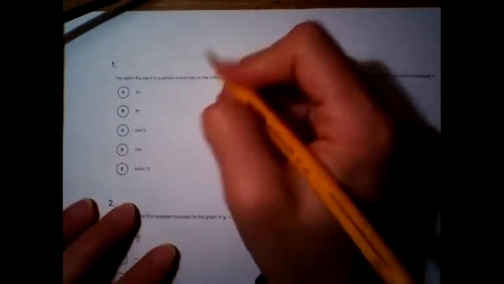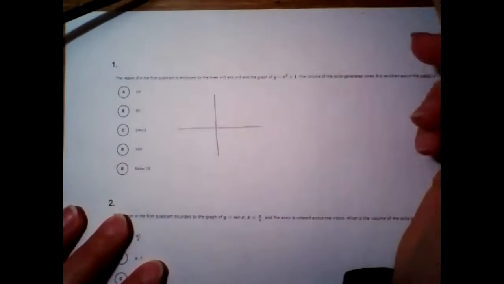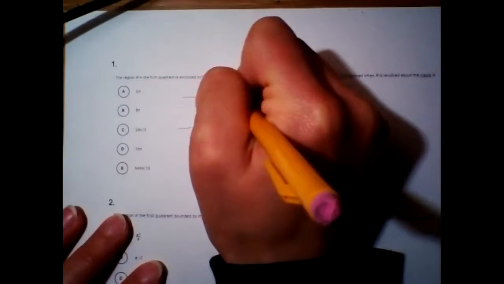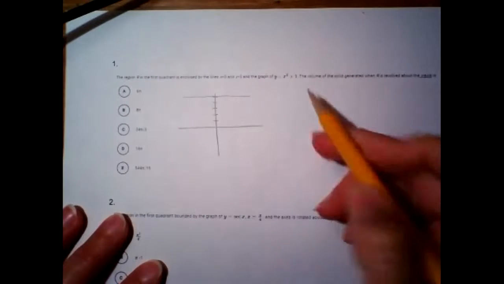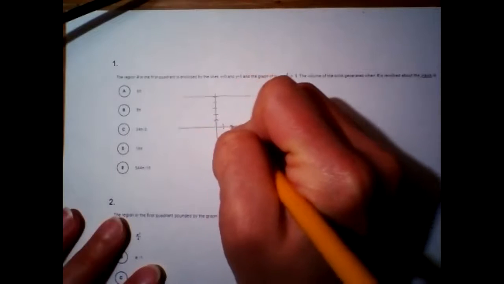All right, so this first one says the region R in the first quadrant, and that's always nice when they restrict you to the first quadrant. Keep it there. Is enclosed by the lines x equals 0, so that's just the vertical line, the y-axis, and the graph y equals 5. So here's our horizontal line, y equals 5, and y equals x squared plus 1. So that's a parabola that's just moved up 1 unit.